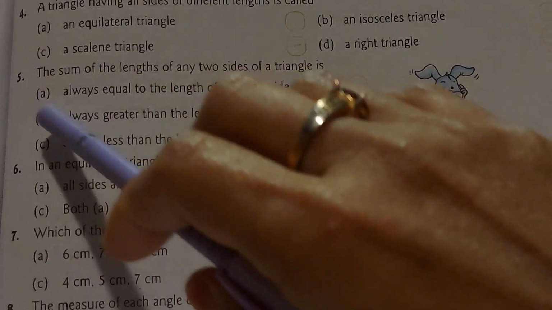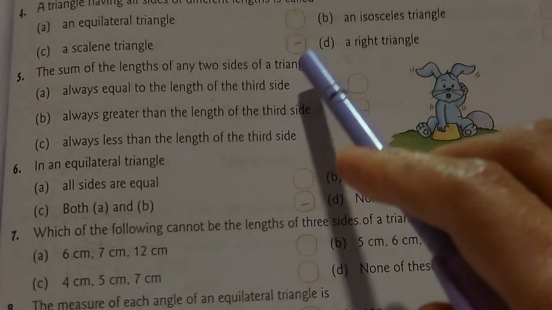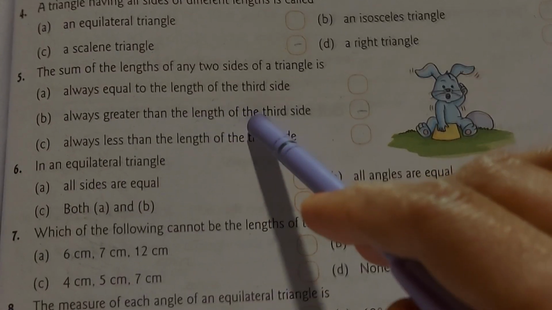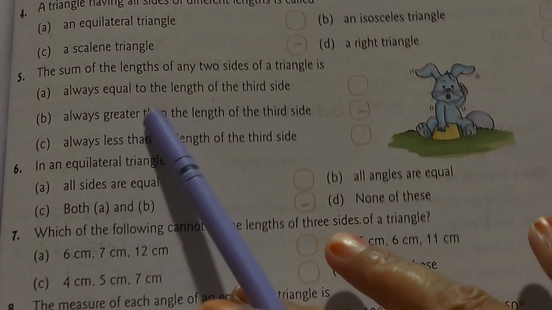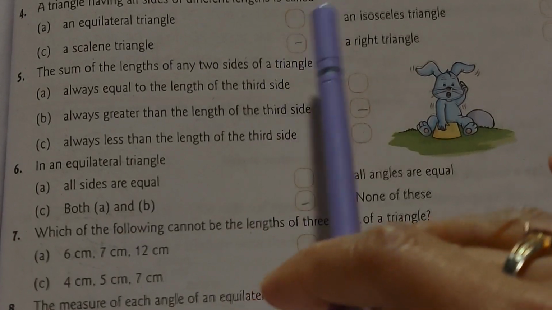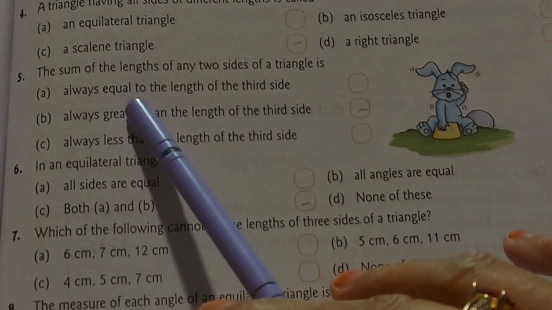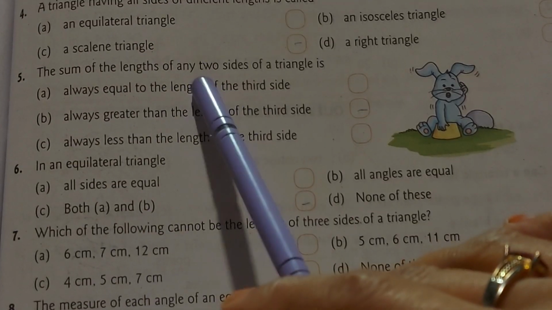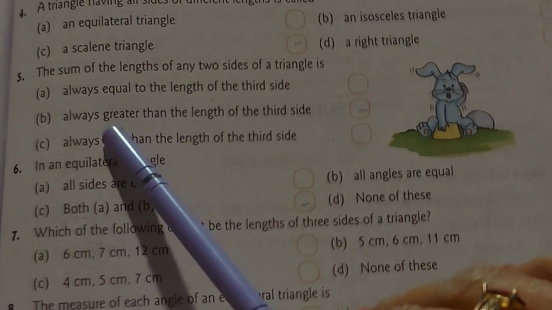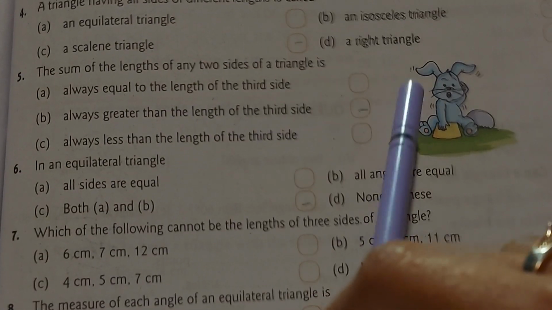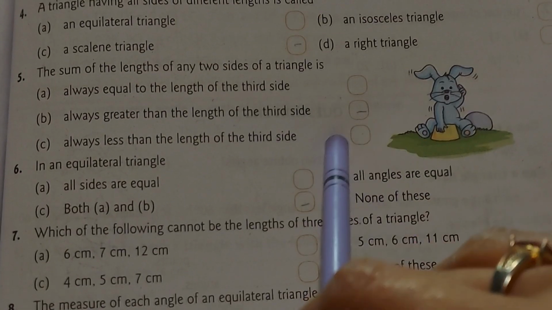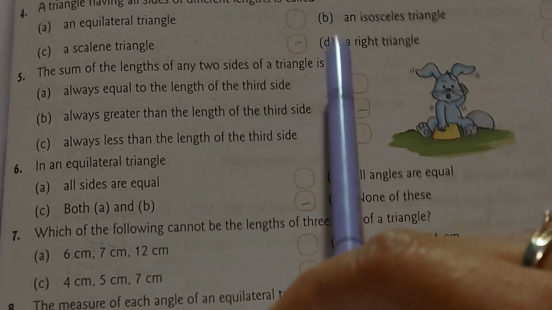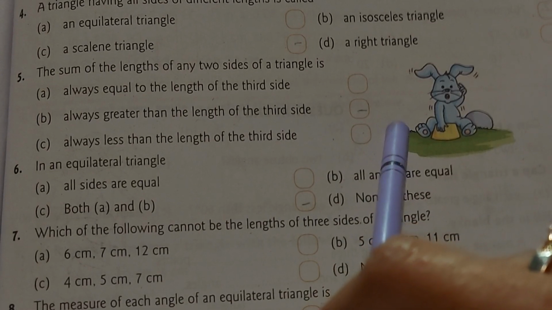The next is, the sum of the lengths of any two sides of a triangle is, and the correct answer is always greater than the length of the third side. I repeat, the sum of the lengths of any two sides of a triangle is, meaning sum means to add. So if we add any two sides of a triangle, this answer would always be greater than the length of the third side. In a triangle there are 3 sides. When we add 2 sides, their answer would be greater than the third side.